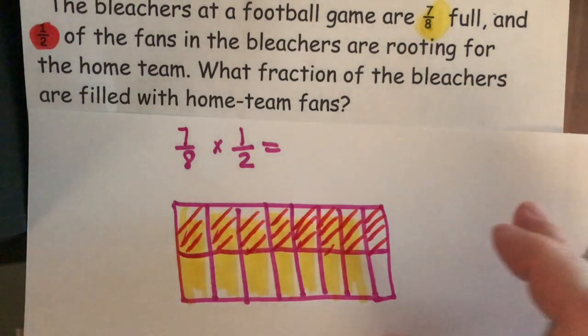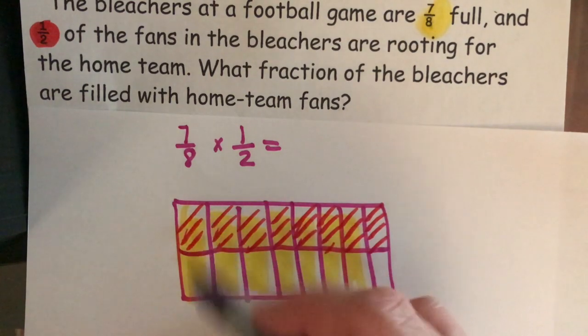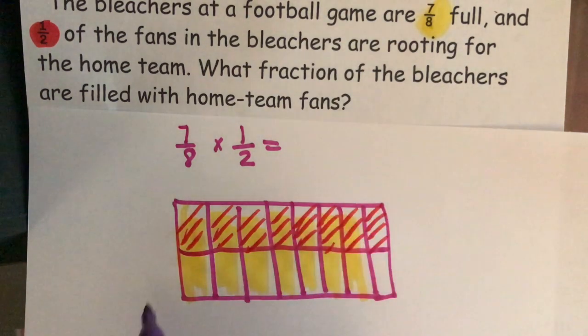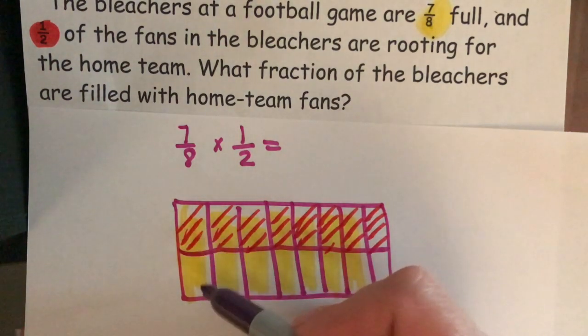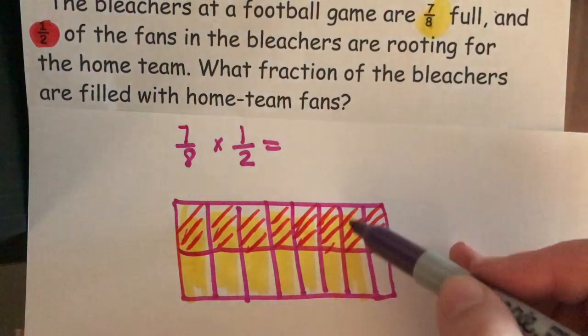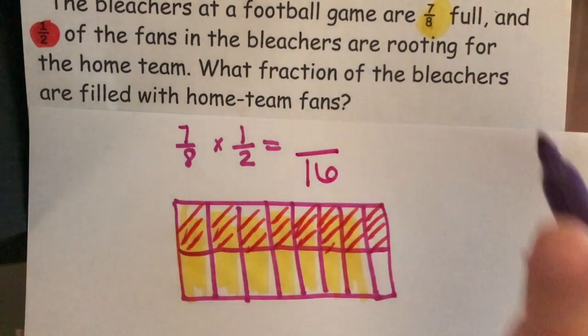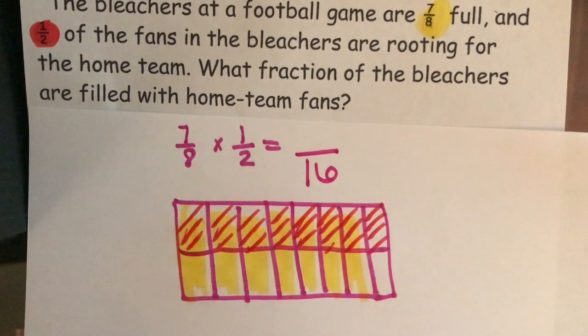How many sections are in our bleachers? Well, we divided it into 8 top to bottom, for the 8 sections in our bleachers, and then we divided that into half, so that means we should have 16. 1, 2, 3, 4, 5, 6, 7, 8, 9, 10, 11, 12, 13, 14, 15, 16 sections in our bleachers. So that means our denominator is 16.